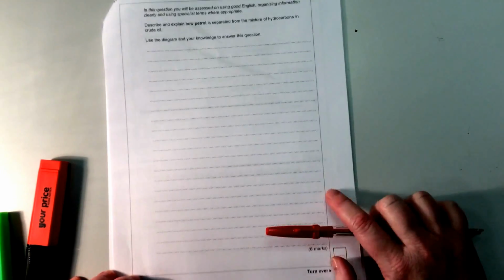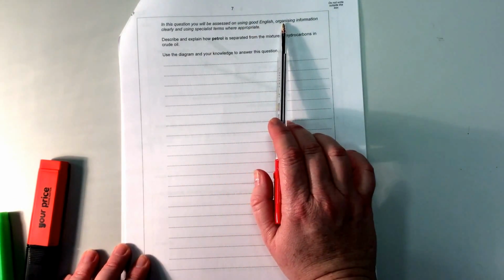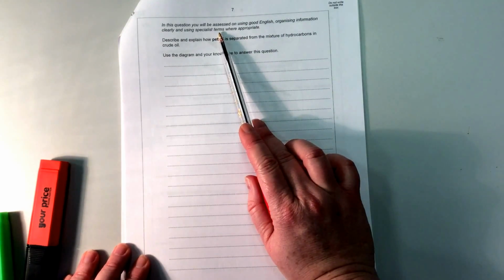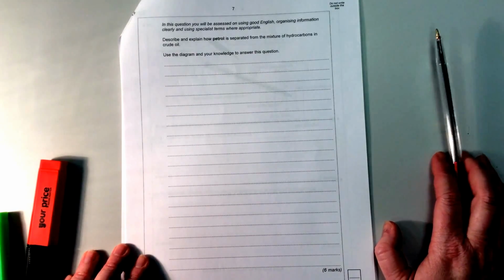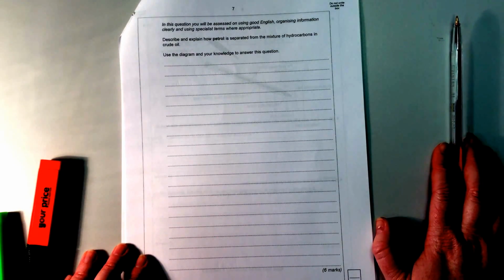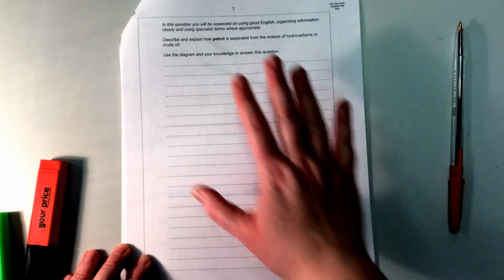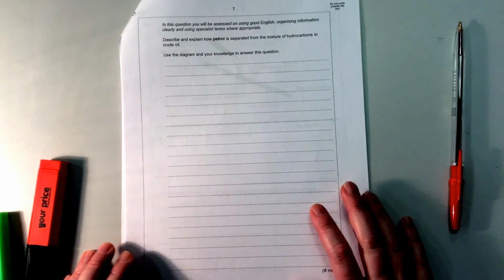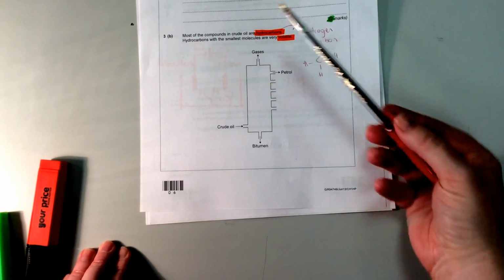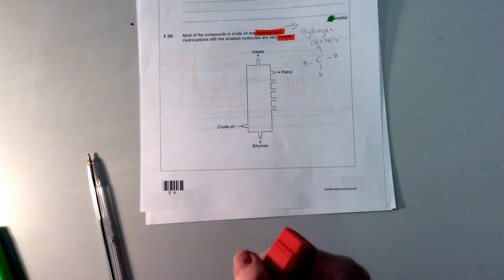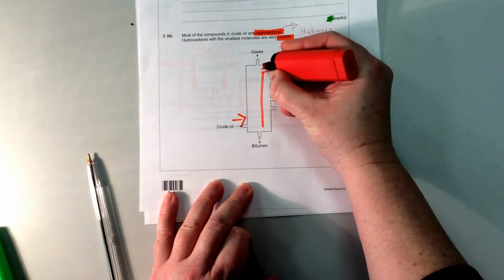Right, now we get to a big 6-mark question. And again, in this question, you've got to use good English, organise information, use specialist terms. Describe and explain how petrol is separated from the mixture of hydrocarbons in crude oil. Use a diagram and your knowledge to answer this. Now you've got a lot of space there. Now obviously if we go back to this, now we know what the question is: basically you put crude oil in here and at some point you're going to end up with petrol out here.